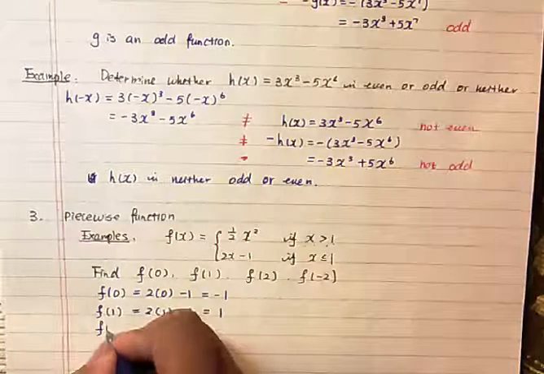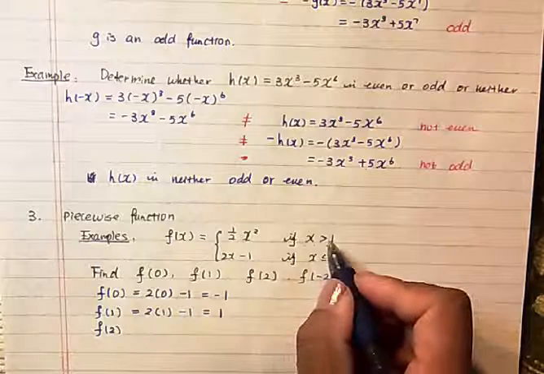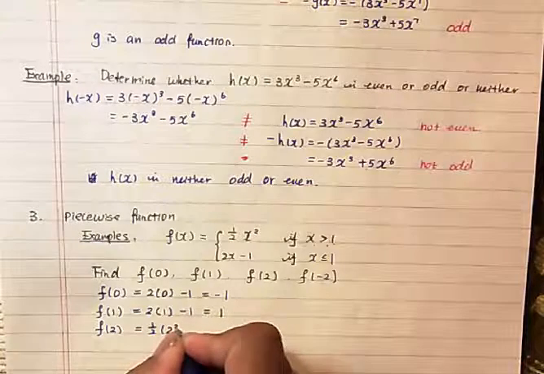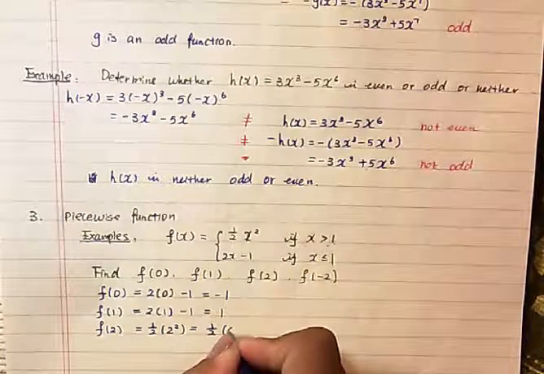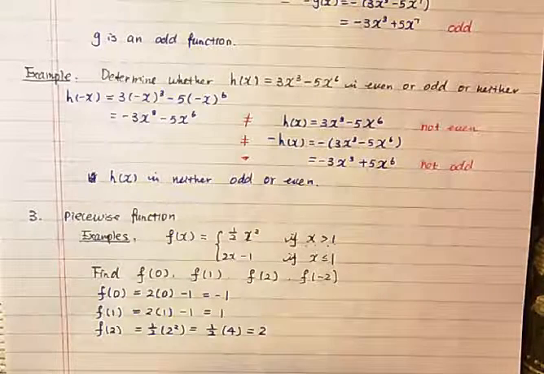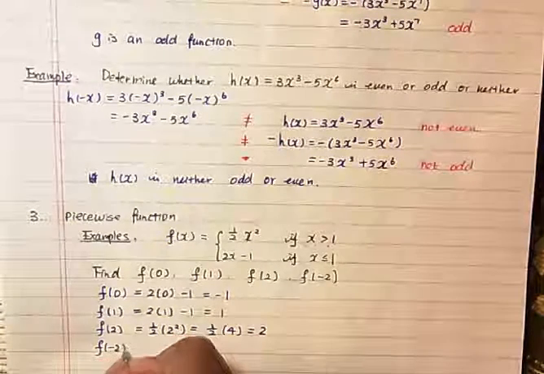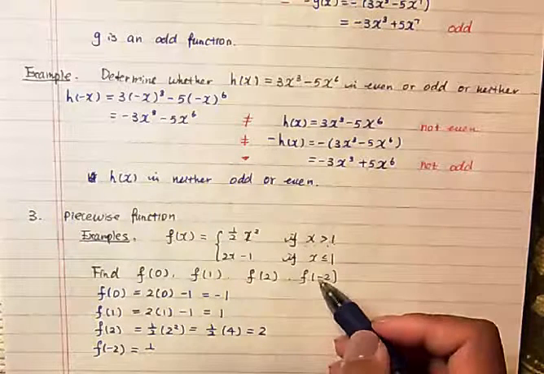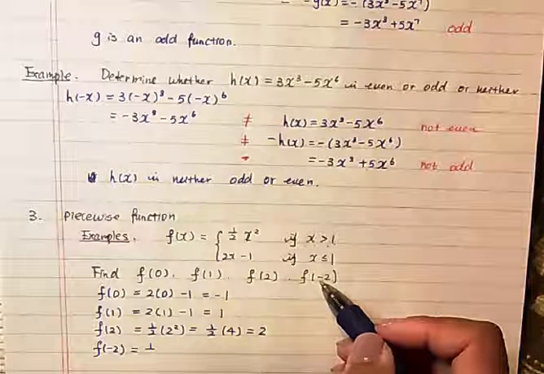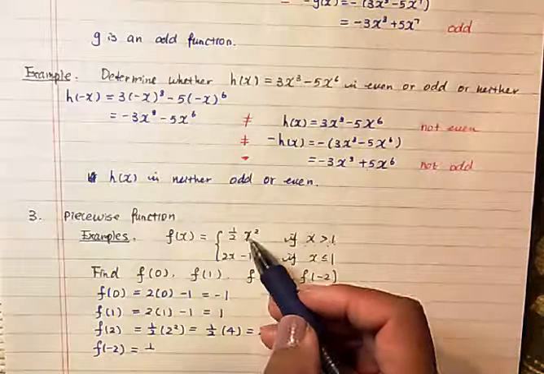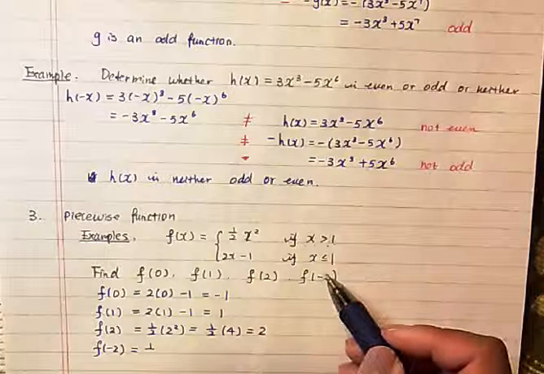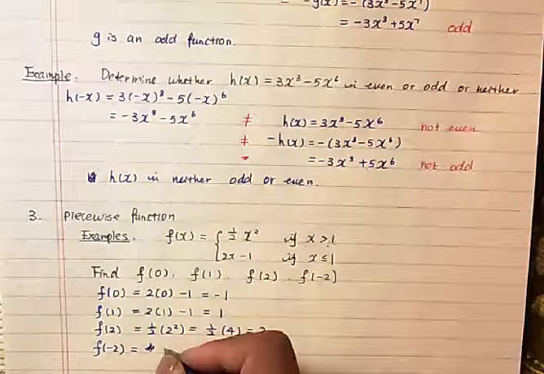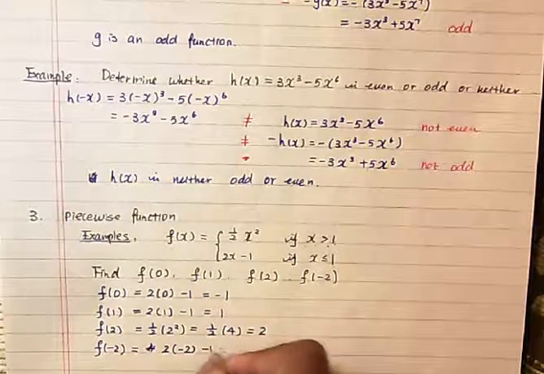f of 2: 2 is greater than 1, therefore I'm going to use the first piece to evaluate, half of input squared, half times 4. That's equal to 2. f of negative 2: that's half... oops, excuse me. Why do I use half? Maybe it's wrong. Let's check. Don't forget to check the condition. Is negative 2 greater than 1? No, then we cannot use the first piece. Is negative 2 less than or equal to 1? Yes, then we use the second piece. So it's not half of x squared, it's 2 times x minus 1. That's negative 5.